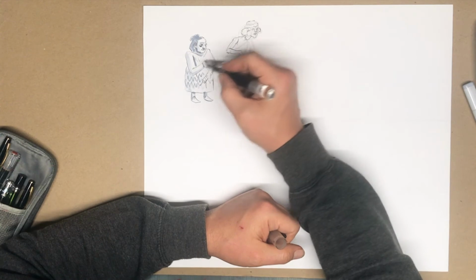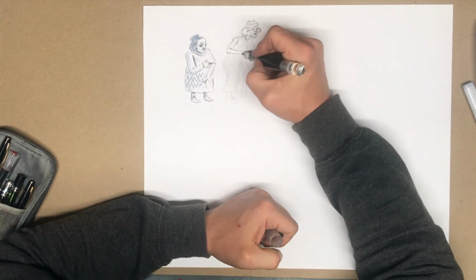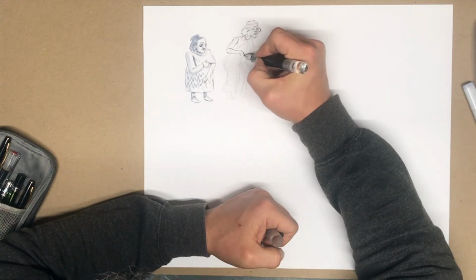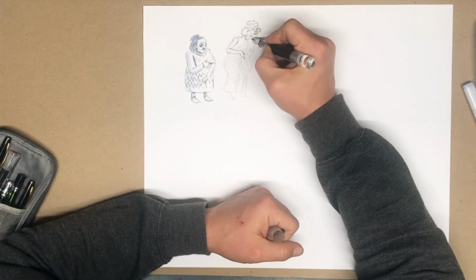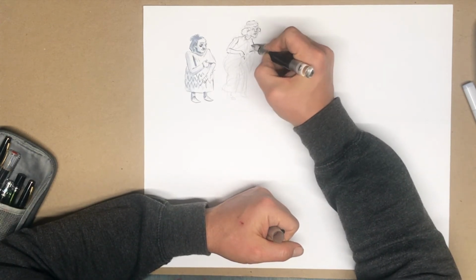Look, even body language, right? So this guy is very, very stiff, and this one we're going to make a little bit more slinky looking. What else can I tell you?